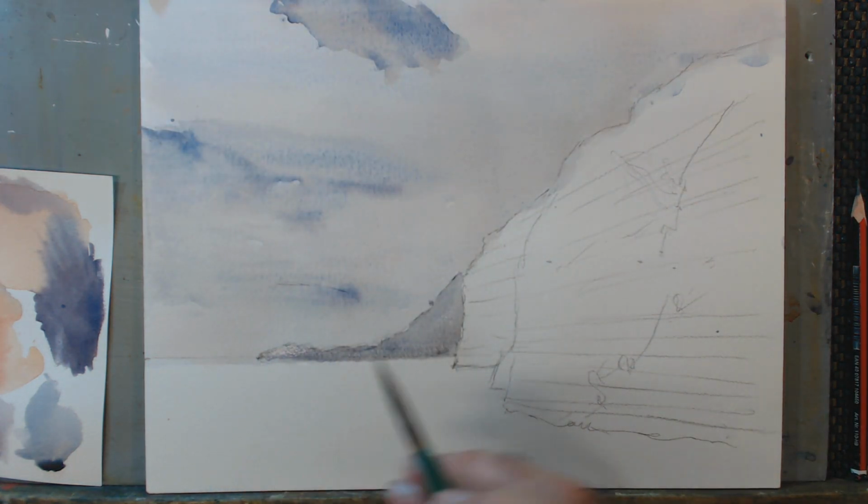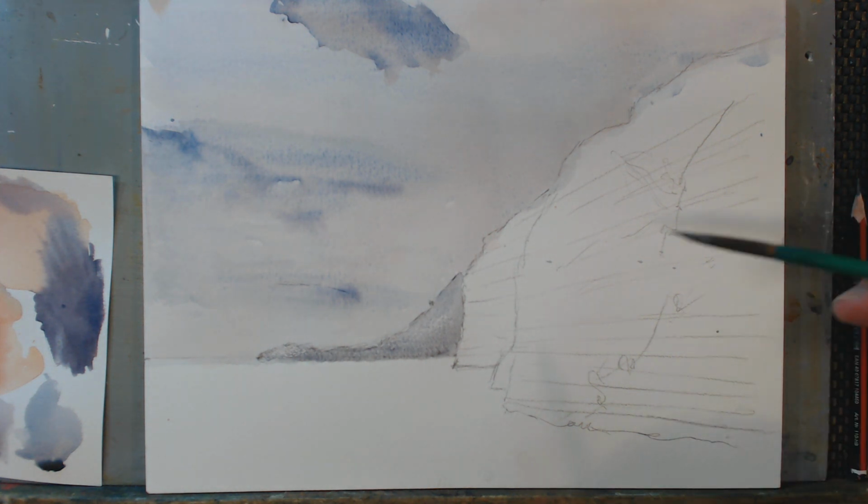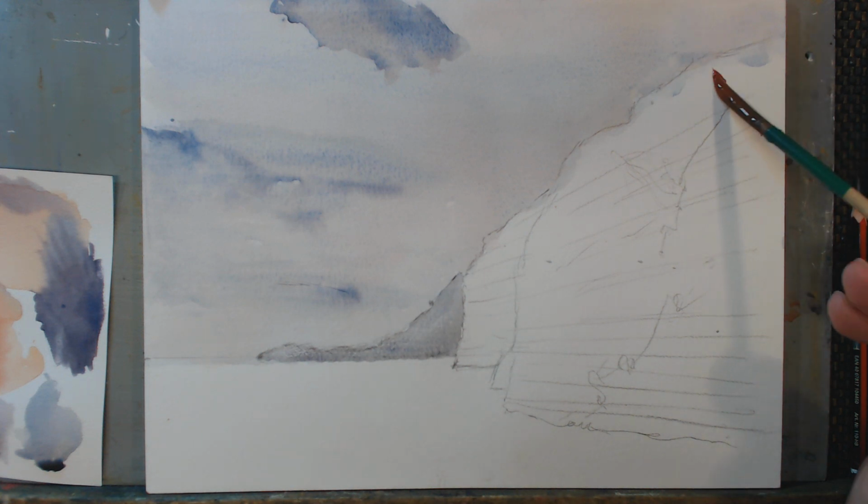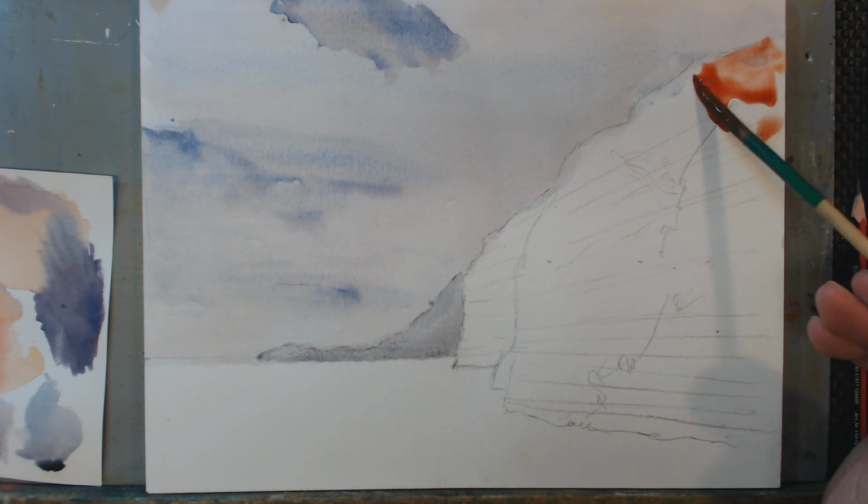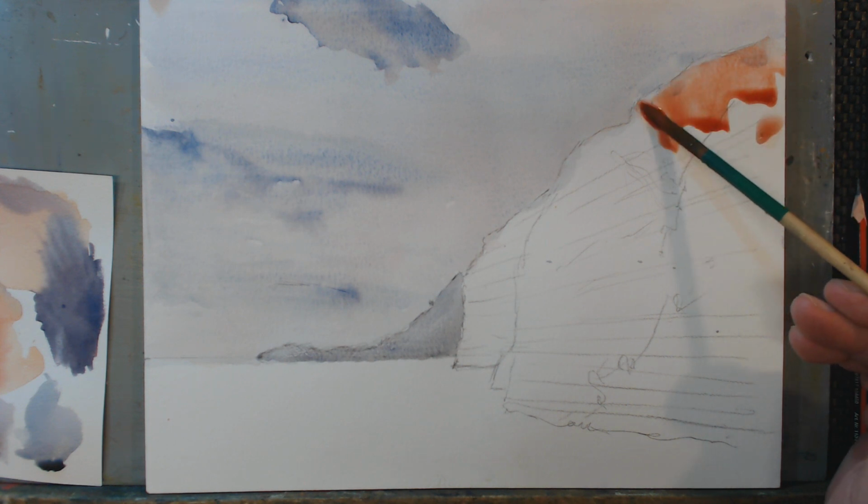Okay, while it's drying, I'm going to do the big one because the big one is separate from it. So for the big one, I actually don't want any blue in it at the beginning. So the first layer is just that pink that I'm going to use. Very light, actually, but still it's just that pink, okay?